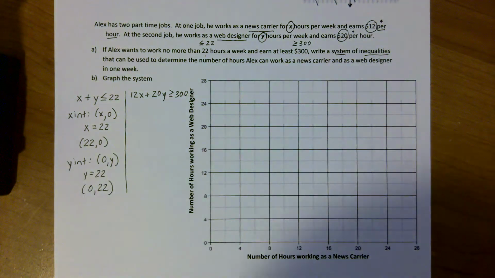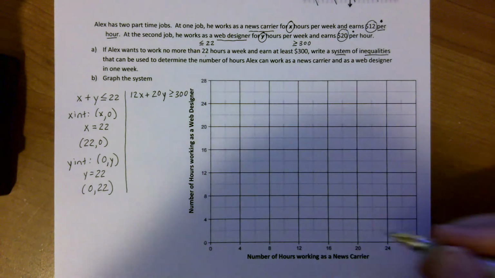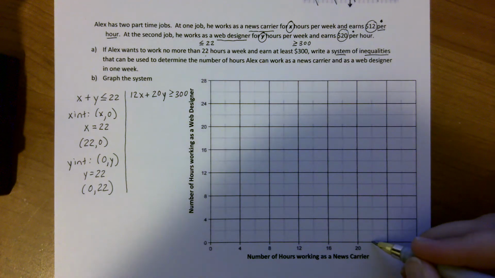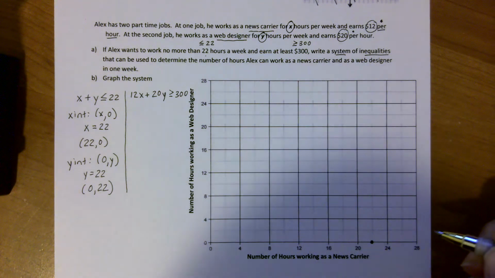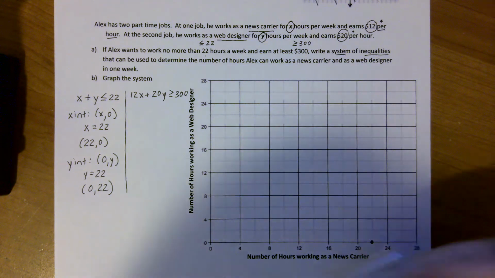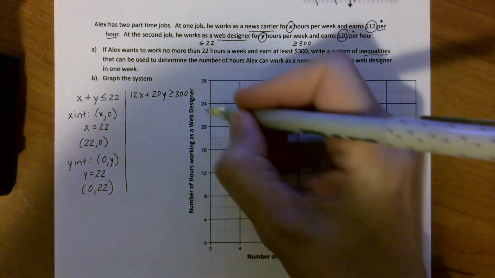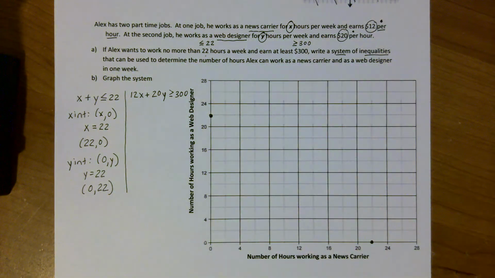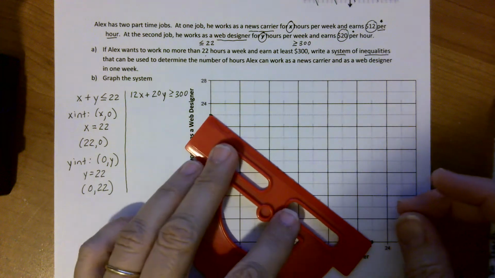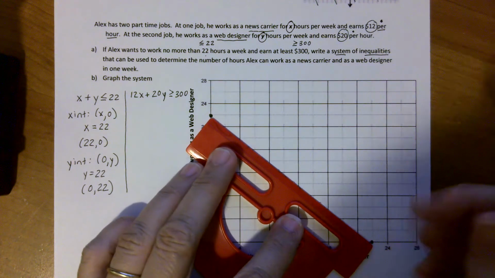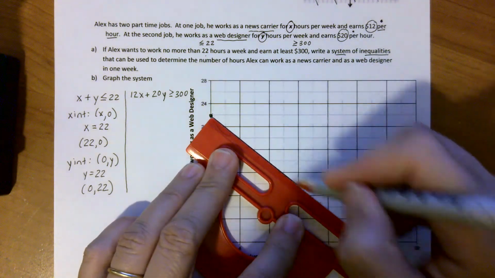So let's graph that. I have 22, 0. So this is 20, this is 22. And then 0, 22 would be 0 and 22 over here. So you're going to take a straight edge and you're going to connect those two. Since it's less than or equal to, I know it's going to be a straight line. My boundary line will be a solid line.